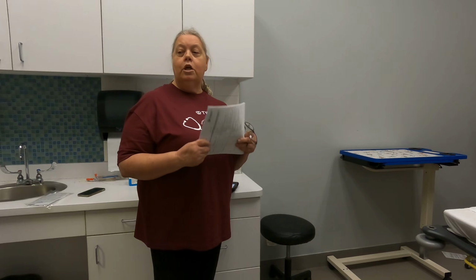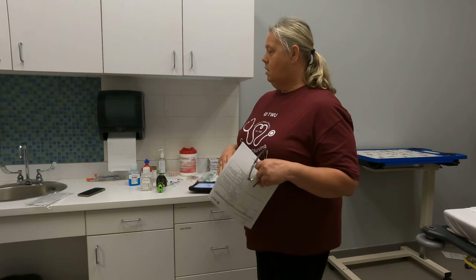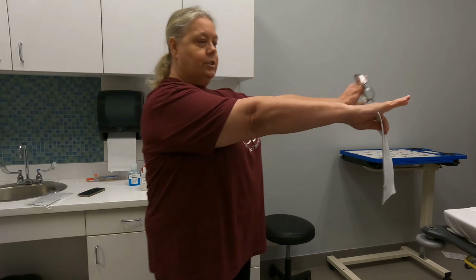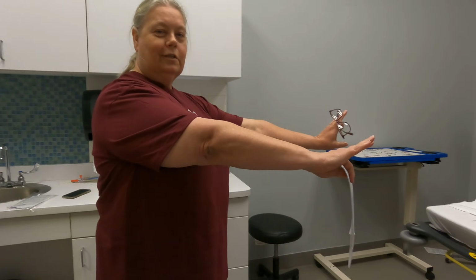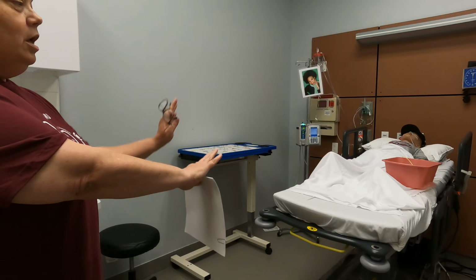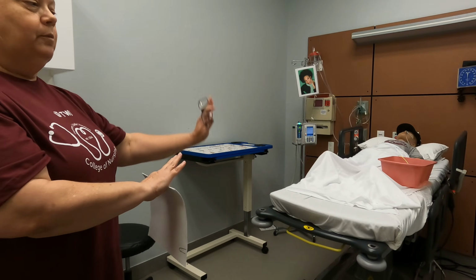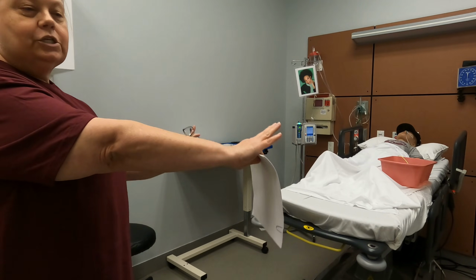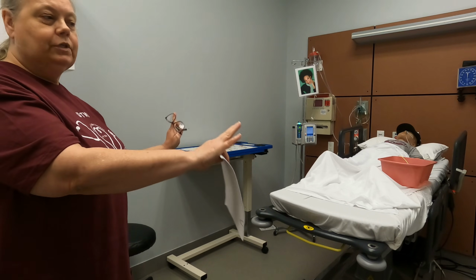So you'll come into the room. In the room, you will have your patients over there. As you can see right now, we only have a pediatric patient in this room, but you will actually have your adult and pediatric patient in one room, so you don't have to go to different places.